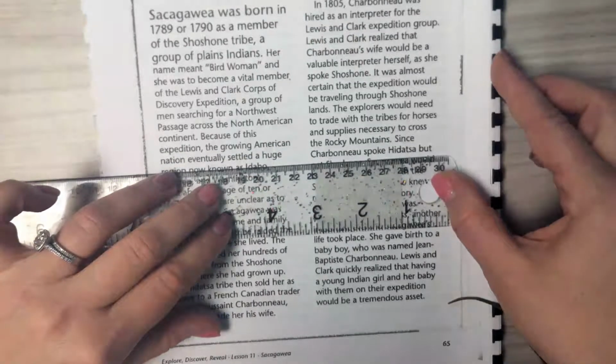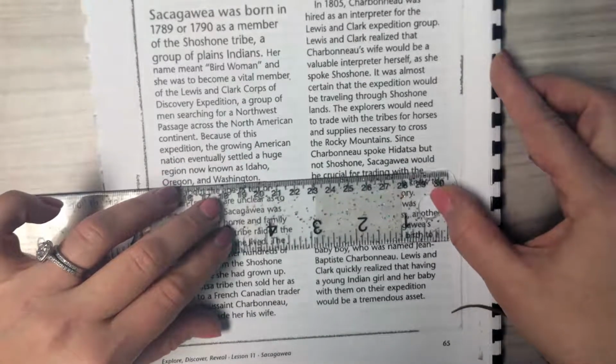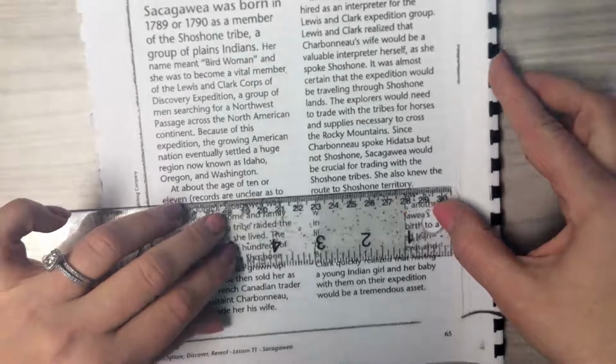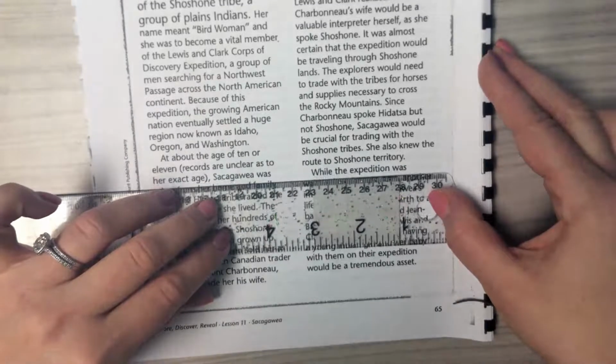Since Charbonneau spoke Hidatsa, but not Shoshone, Sacagawea would be crucial for trading with the Shoshone tribes. She also knew the route to Shoshone territory.